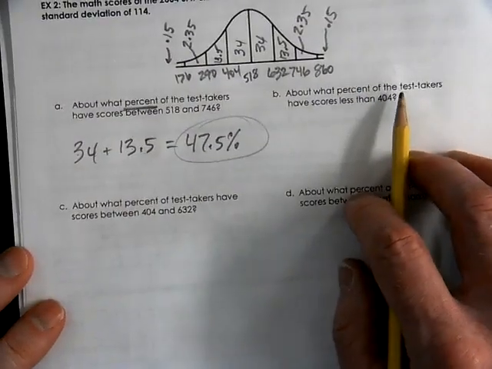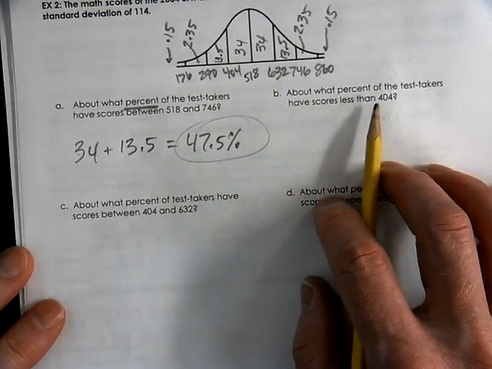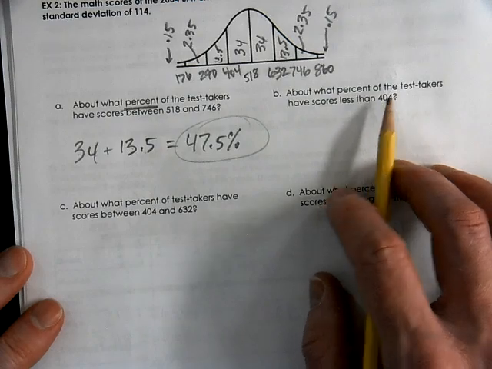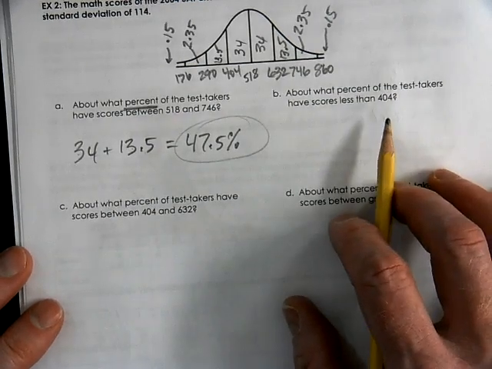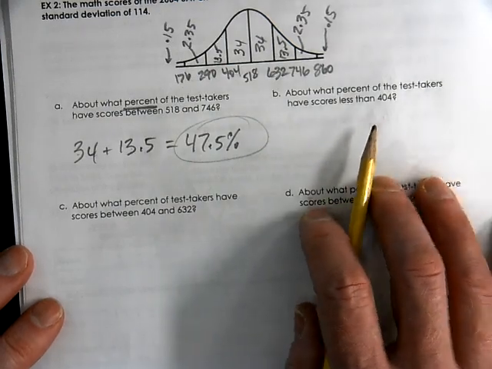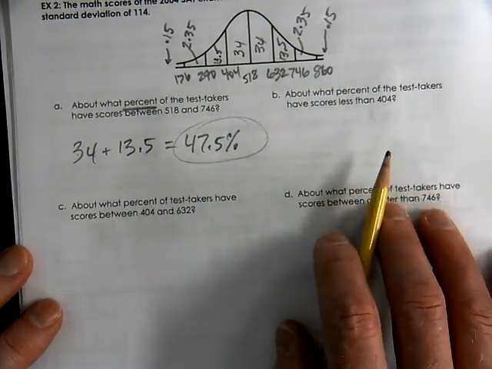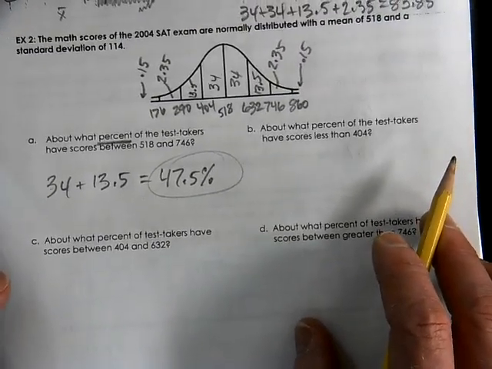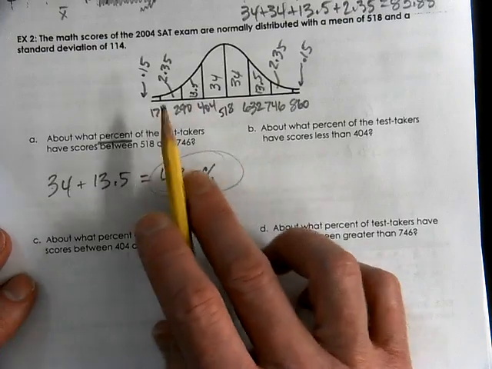What percent of the data takers have scores less than 404? Do you understand what less than means? Some people get confused with the less than part. You don't have to be worried about, well, does it include it or does it not include it? It's just your percentage values.